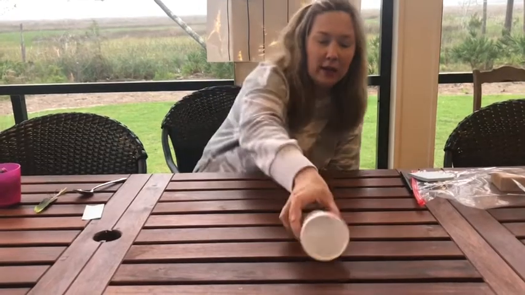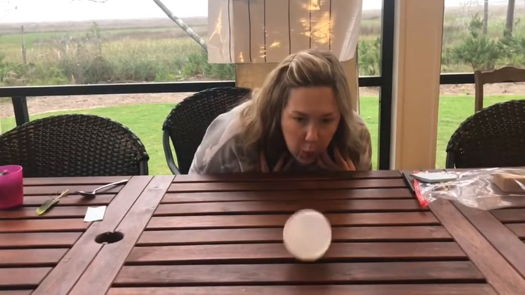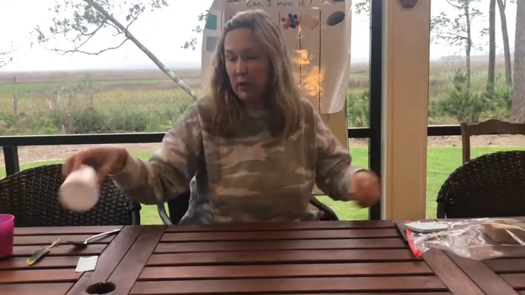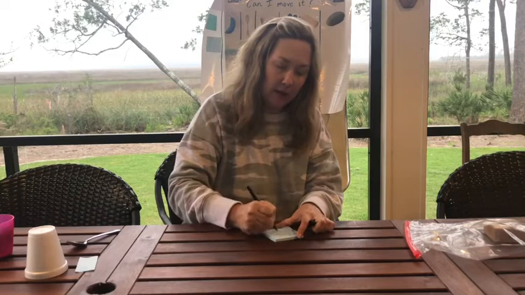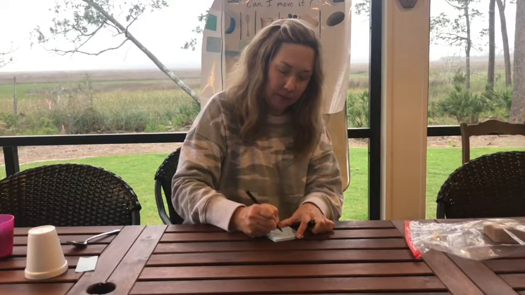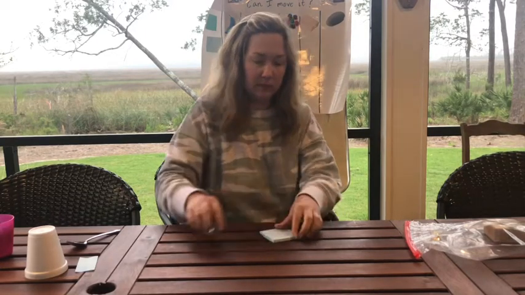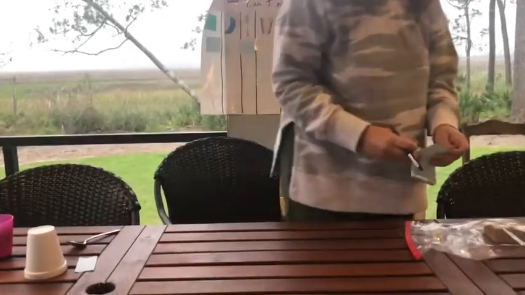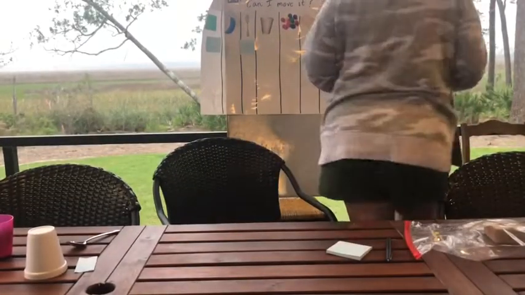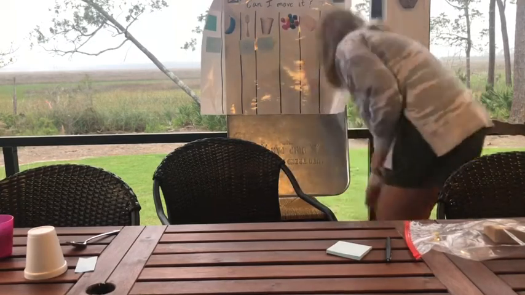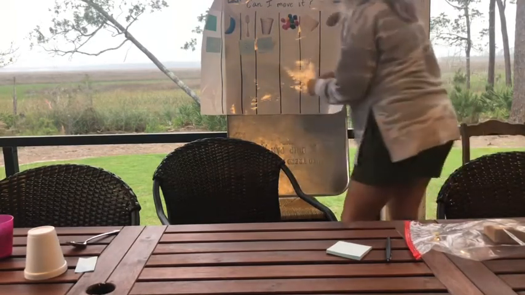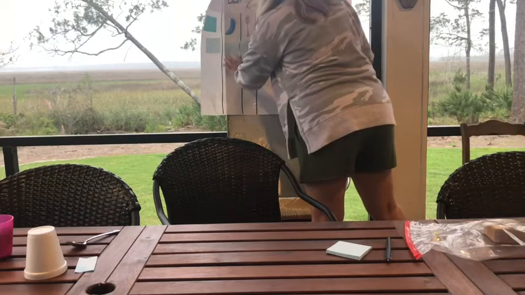Look at that. I was able to move it, okay? So what am I gonna put on my poster? A smiley face. All right, so I'll put that under cup. Put my feather back up. It does not want to stay.